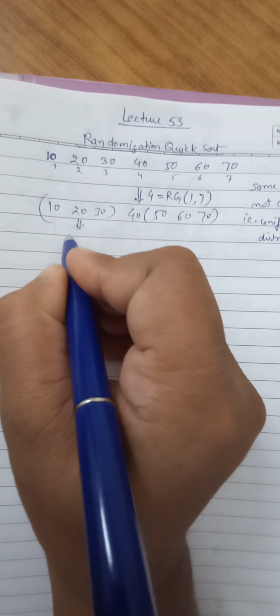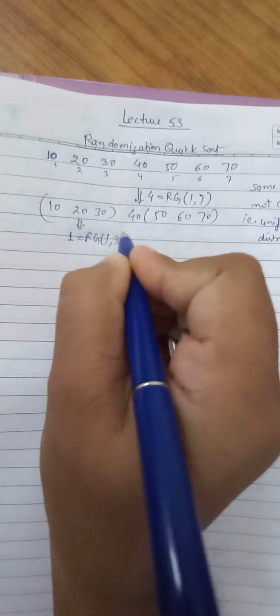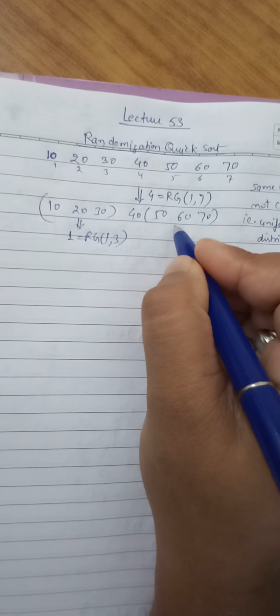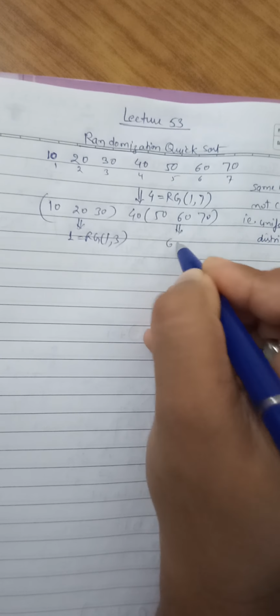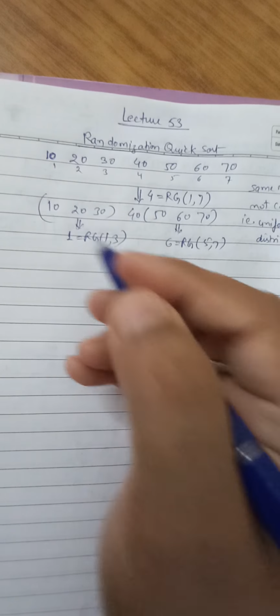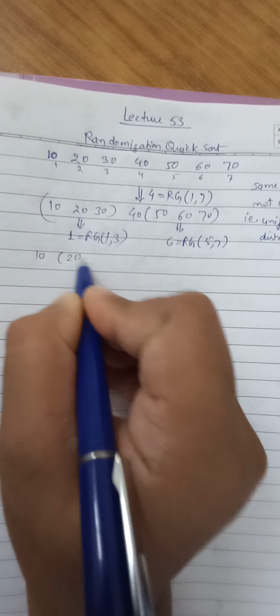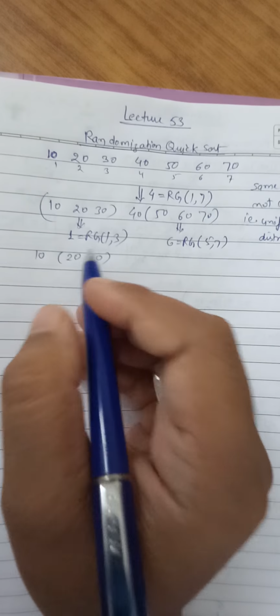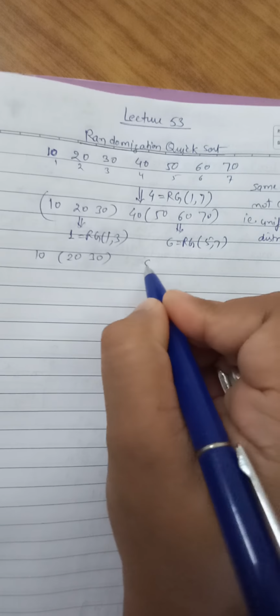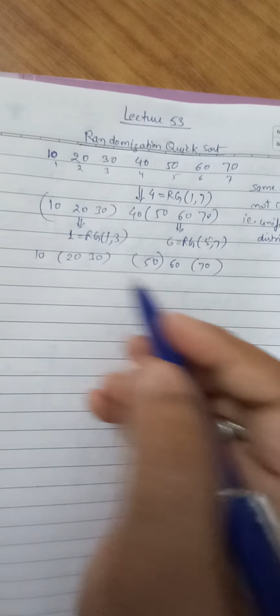Suppose this time 1, so 1, 2, 3, and suppose the next time it is 6, so 5 to 7, like that. So it will be 10, 20, 30, and 50, 60 and 70. It will divide.